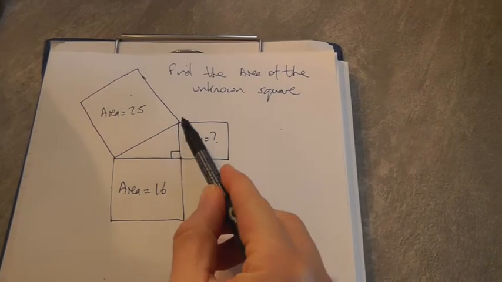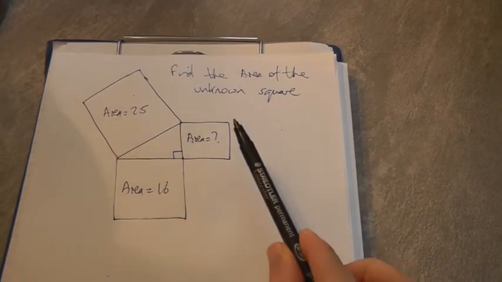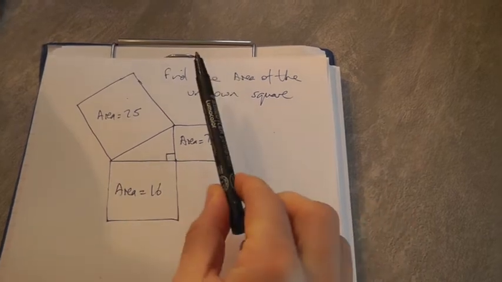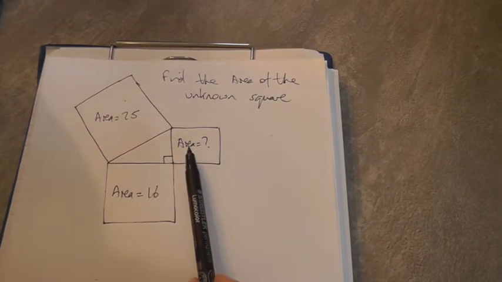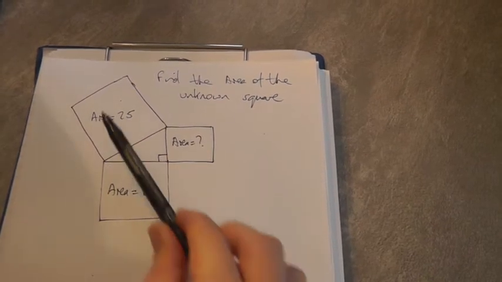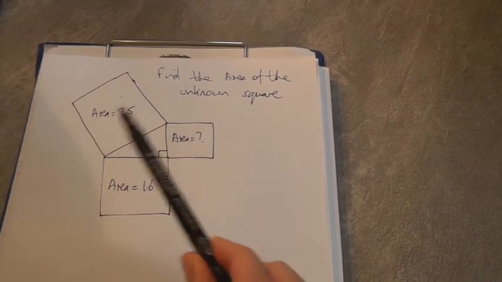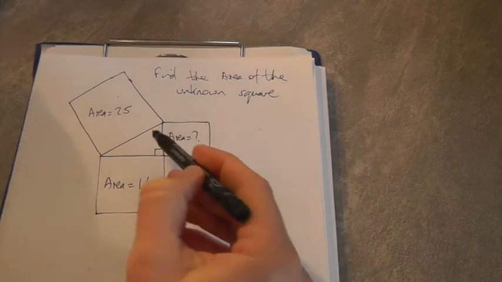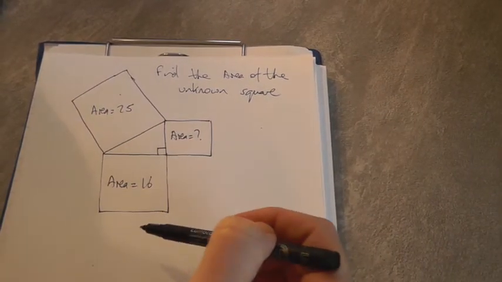Okay, what we have here is a triangle, and a square here, a square here, and a square here. Our objective is to find the area of this unknown square. We do not know the area of this square, but we do know the area of the two squares here, and they're all involved in this triangle here. So here's how we're going to do it. I'm going to use this triangle as a central point to this question.